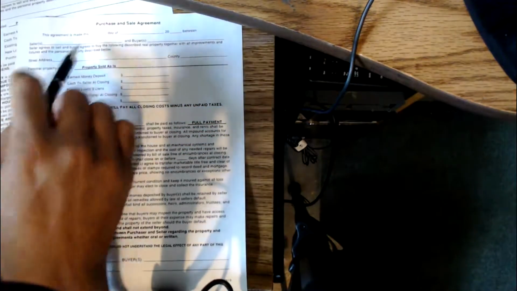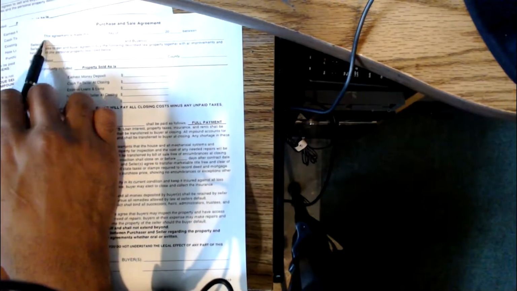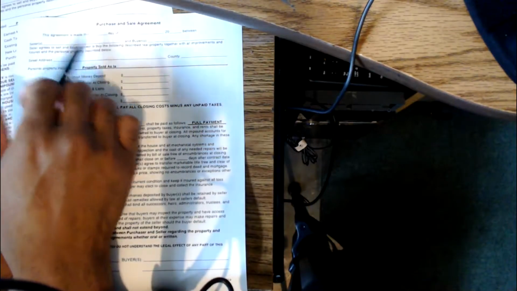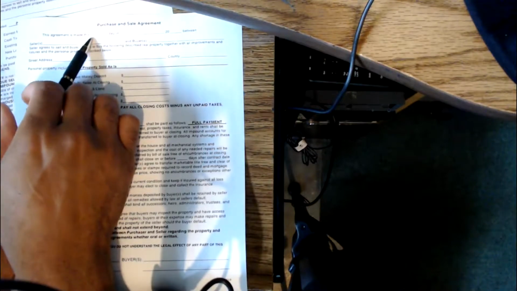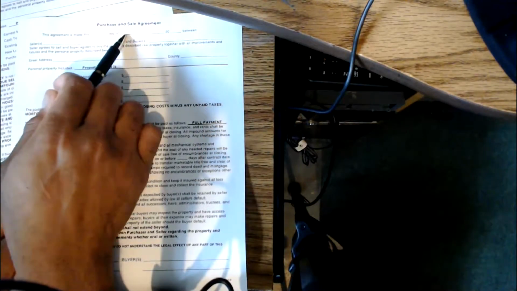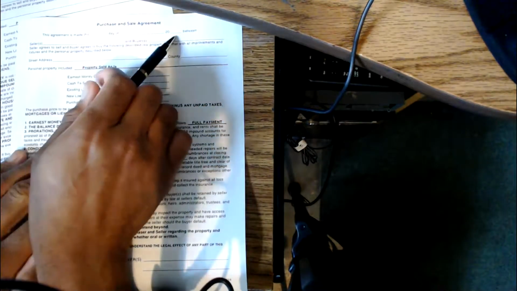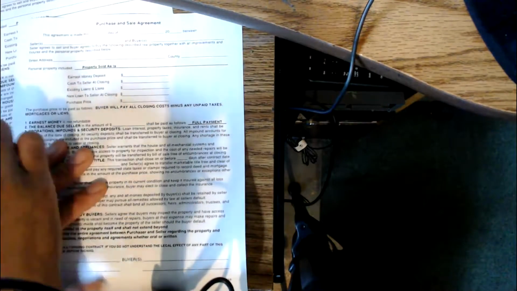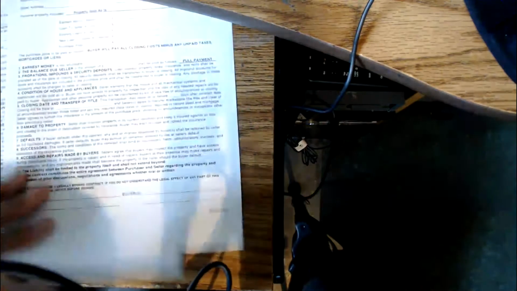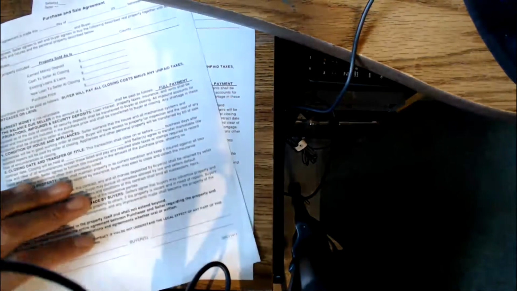All right. So basically, what you want to fill in is: agreement made this day of, put the day, put the month right here, then put the year right there. Then the seller, they almost look identical, so it can be confusing.